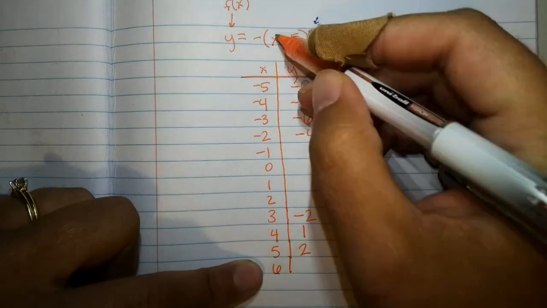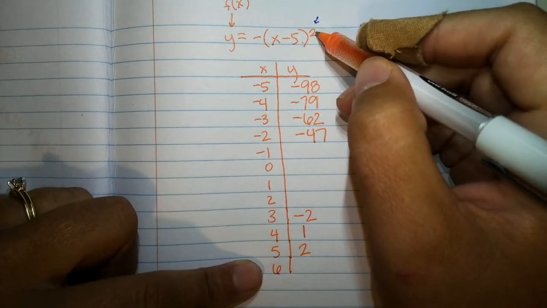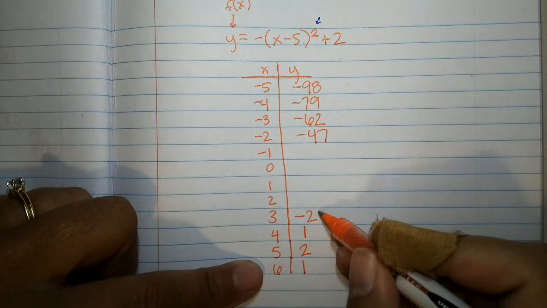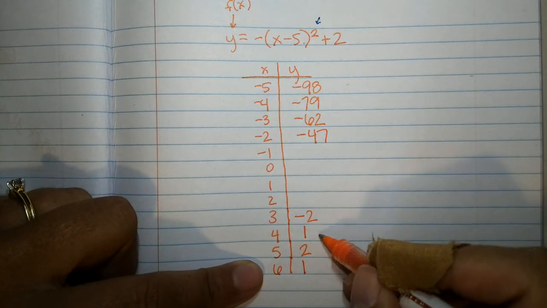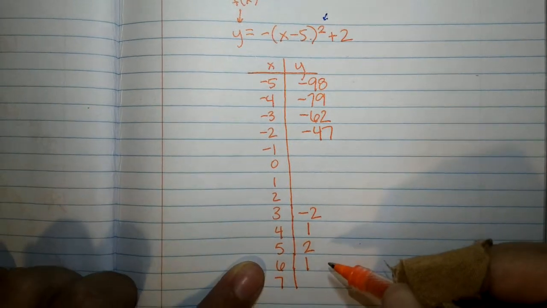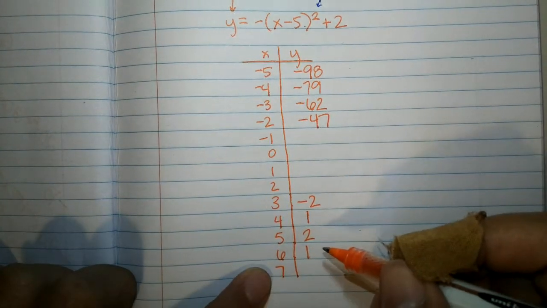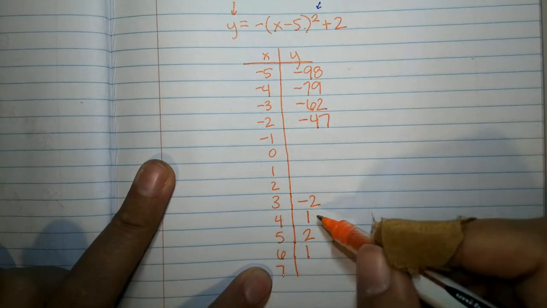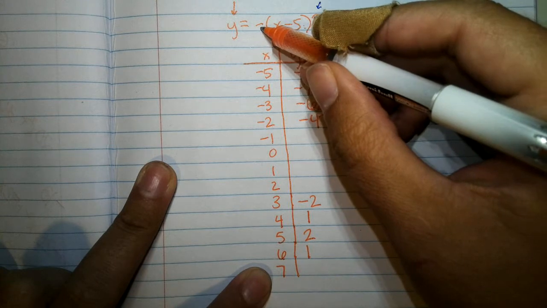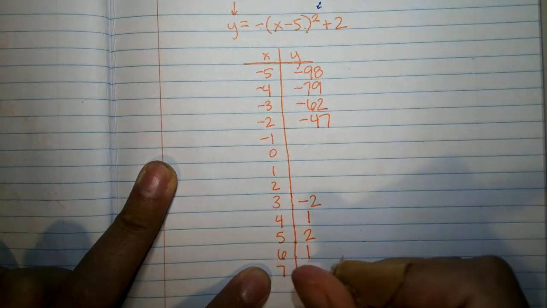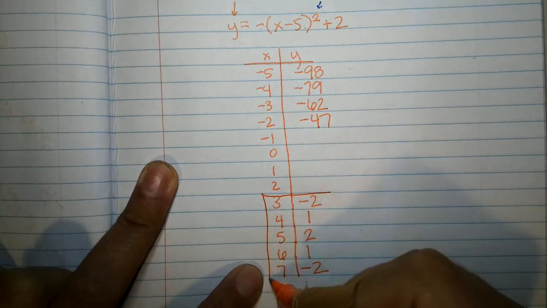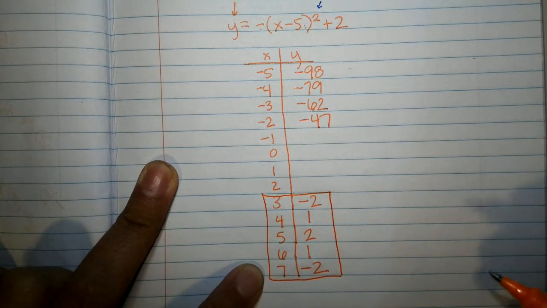Plug in 6. 6 minus 5 is 1. 1 squared is 1. -1 plus 2 is 1. Hey, look what just happened to our numbers. We were increasing and now we're decreasing. What can you expect our y value to be for 7? Probably -2 if we're following a pattern here. So 7 minus 5 is 2. 2 squared is 4. But remember, it's -4 plus 2 is -2. Now, these 5 ordered pairs, they're pretty darn reasonable.